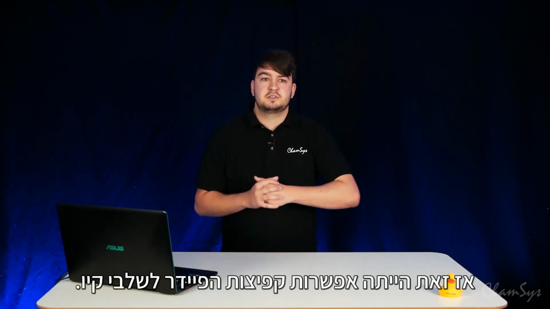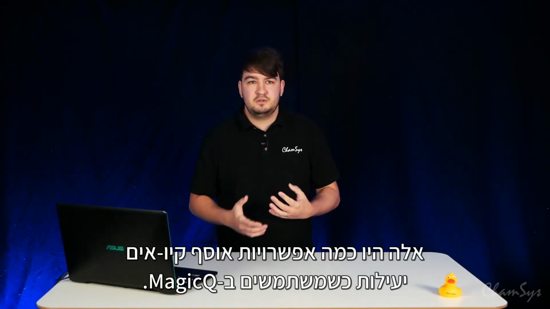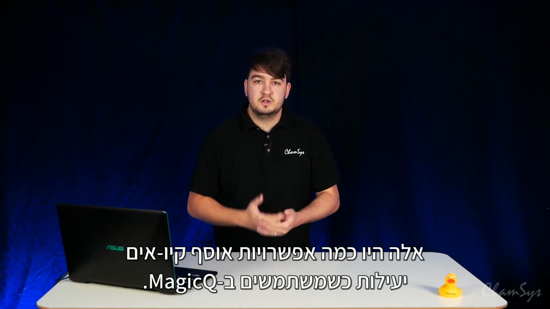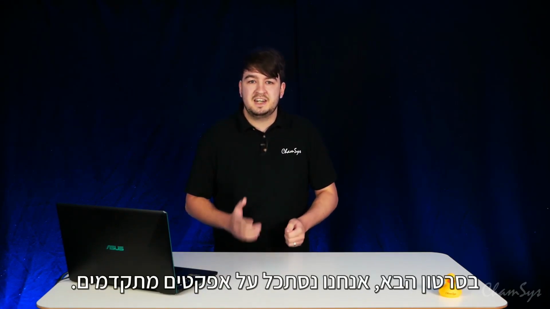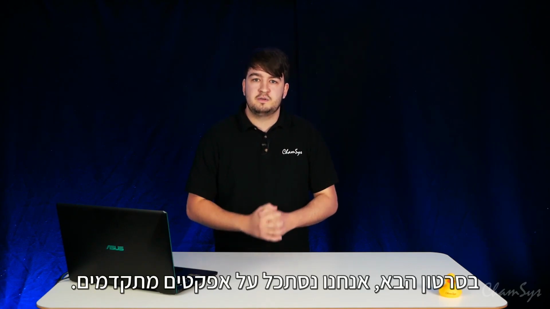So that's the fader jumps to cue step option, and that's a few cue stack options that are really useful through the use of MagicQ. In the next video, we're going to look at advanced effects.